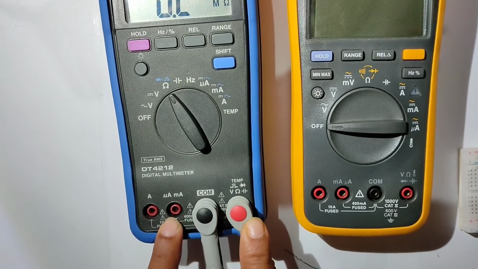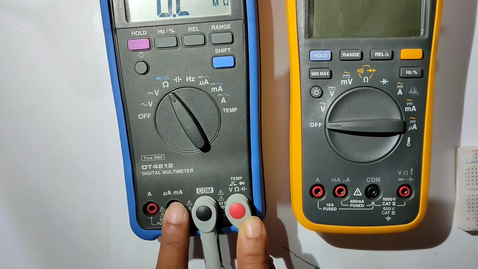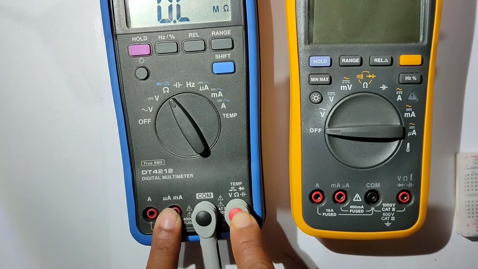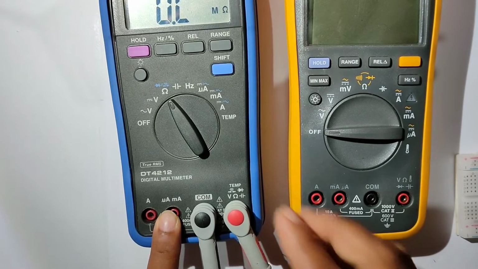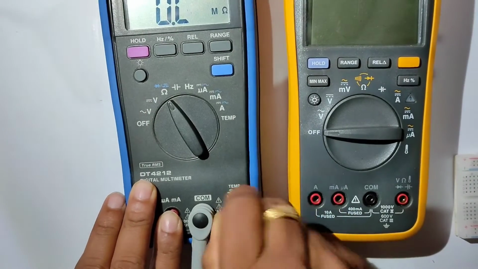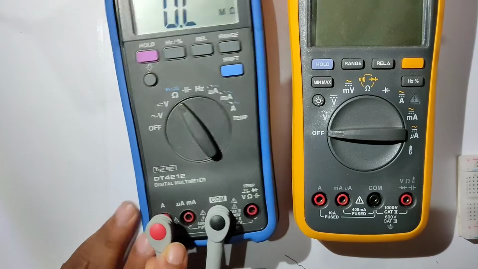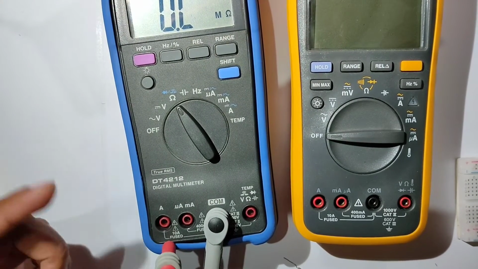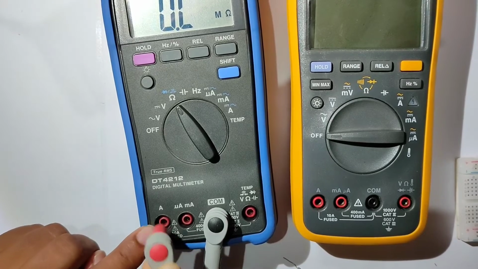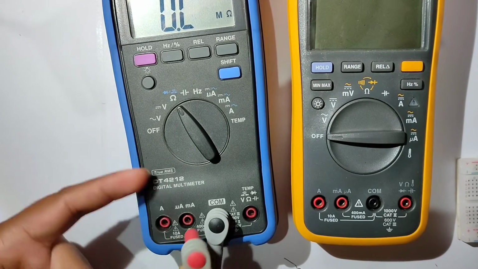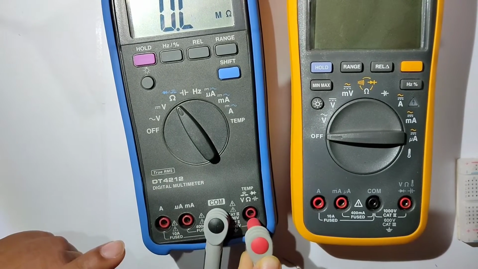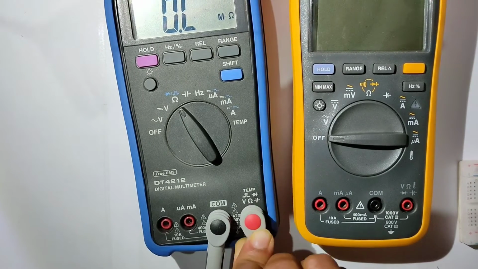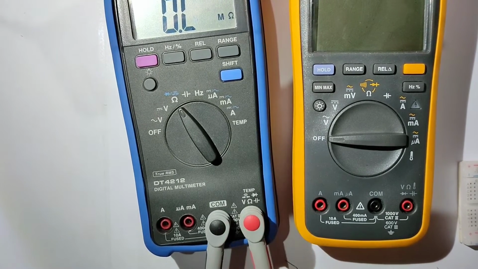The voltage measurement and the current measurement use different probe connections. If you want to measure voltage or resistance, you have to connect the red probe here. If you want to measure the current, then you have to remove this red one and connect it here or here. If you want to measure current in the ampere range, you connect here. If in milliampere or microampere, then you have to connect here. In voltage mode, you don't measure the current. In voltage mode, you can measure the voltage, resistance and so on.